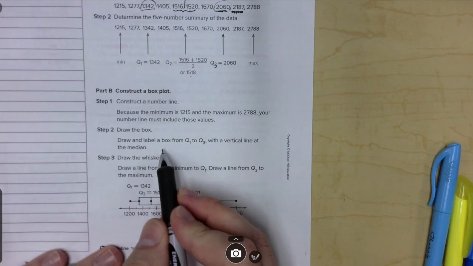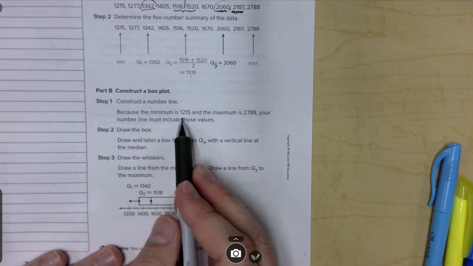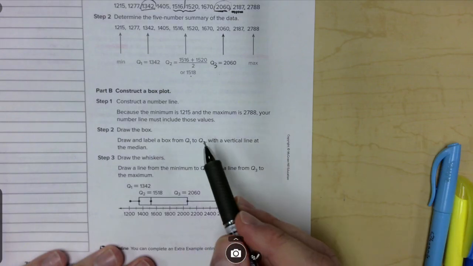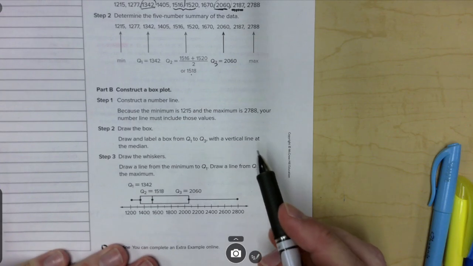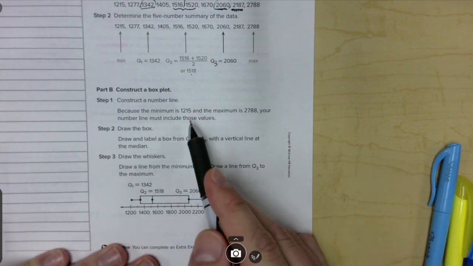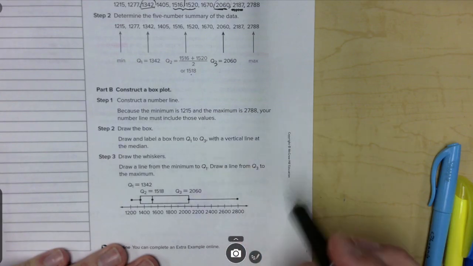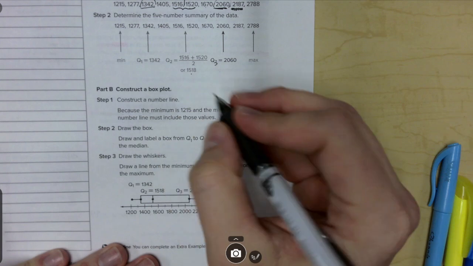Draw and label a box, because the minimum value is 1215 and the maximum value, okay, must include those. We got that. Draw a box. Wait, we skipped a step. We have to plot the values. Construct a number line, include these values, draw a box. We're not drawing a box yet. We have to connect the dots. All right, so we got to add a step here.